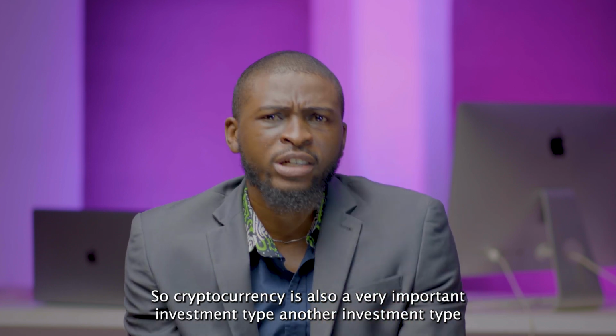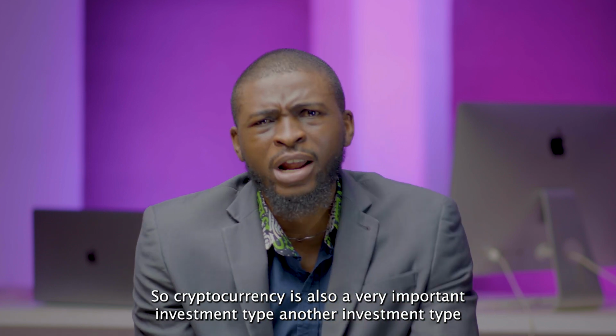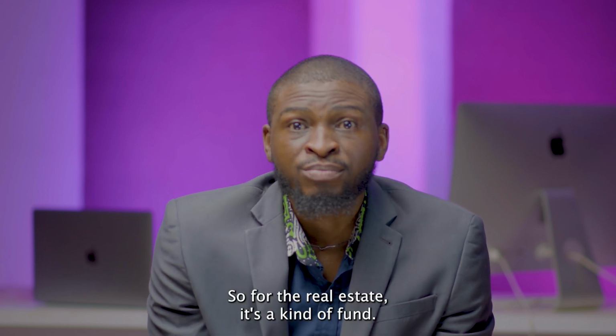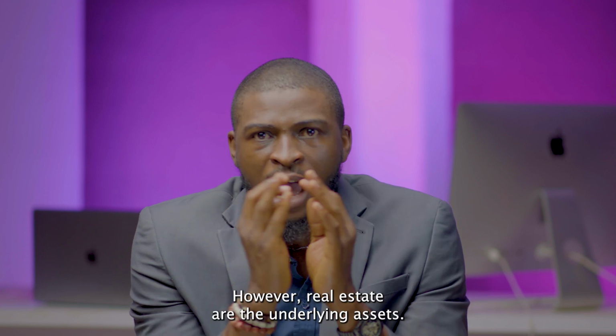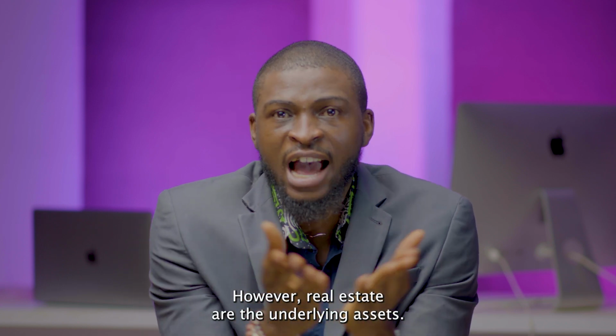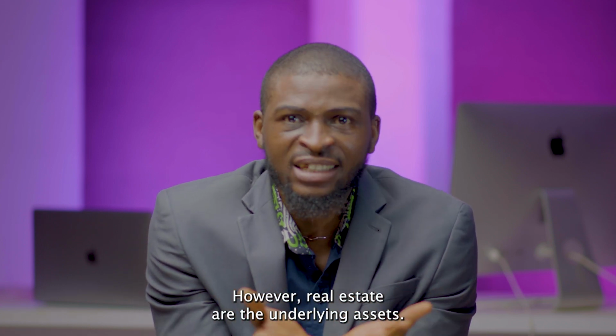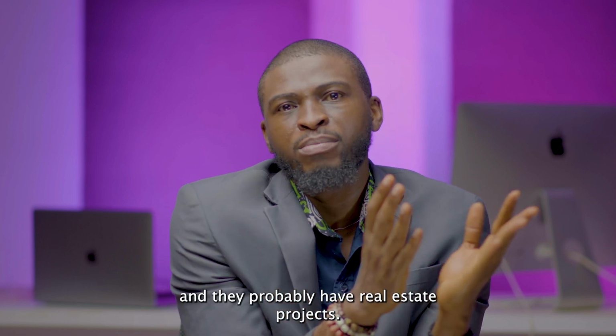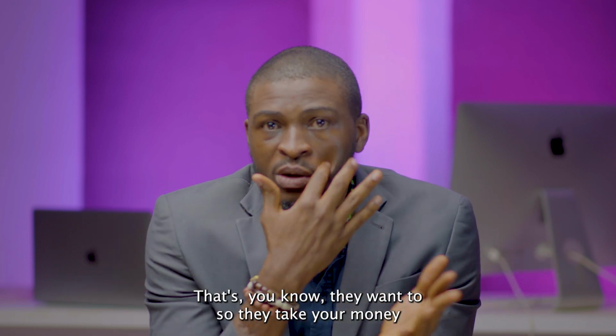So cryptocurrency is also a very important investment type. Another investment type that I need to speak to is real estate. So for the real estate, it's a kind of fund. However, real estate are the underlying assets. The implication is they take your money and they probably have a real estate project that they want to do.